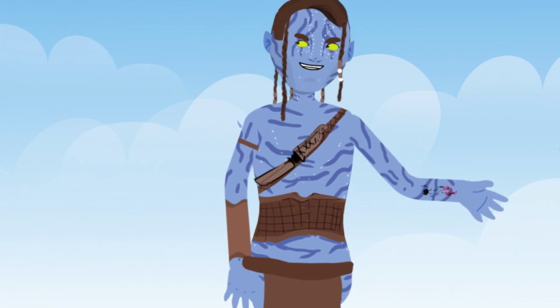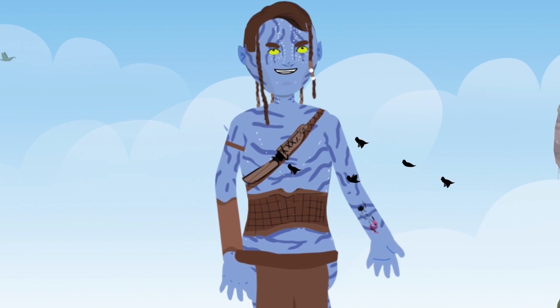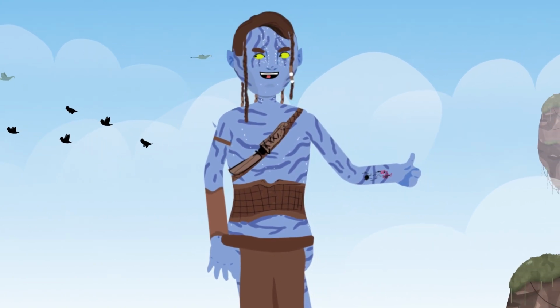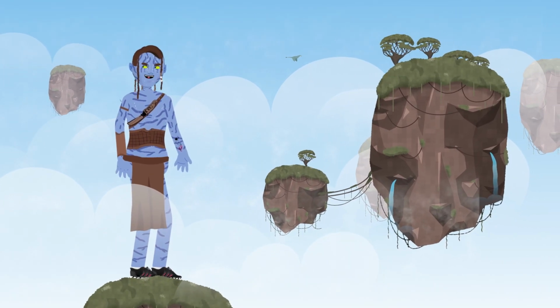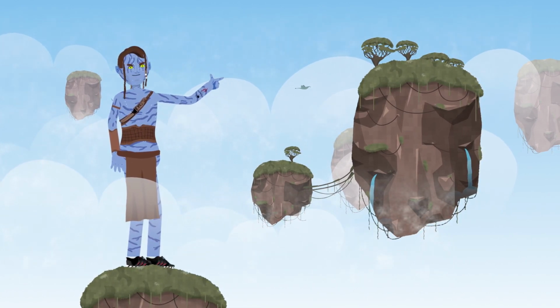So I rewatched Avatar. Turns out it's pretty good. And I especially like those floating islands. They're pretty damn cool, right?